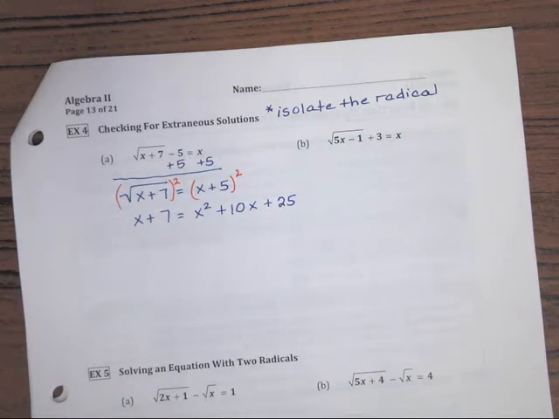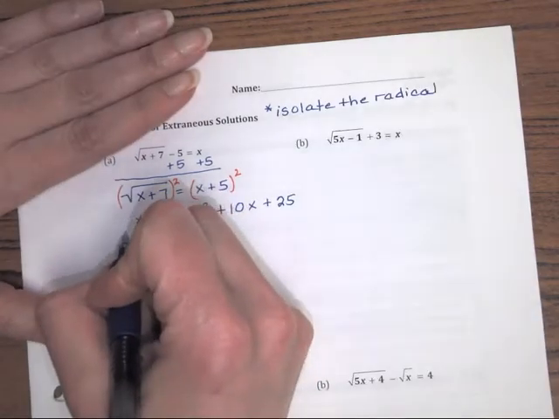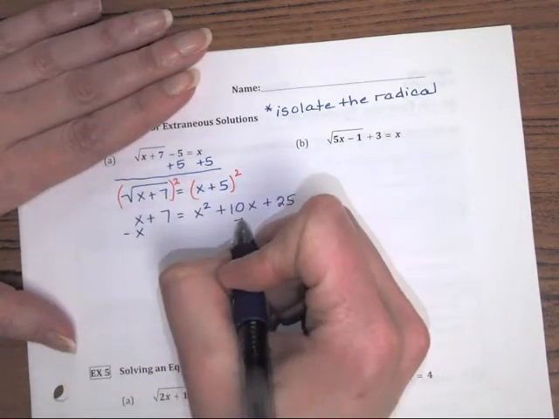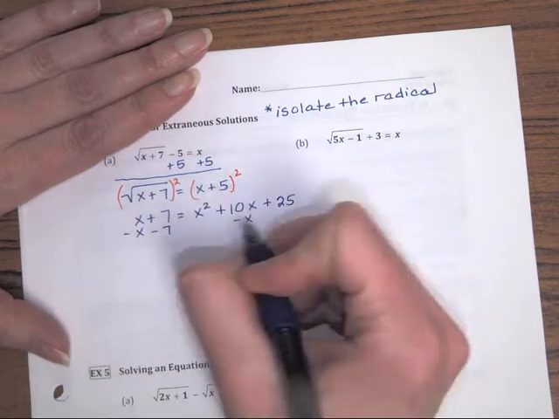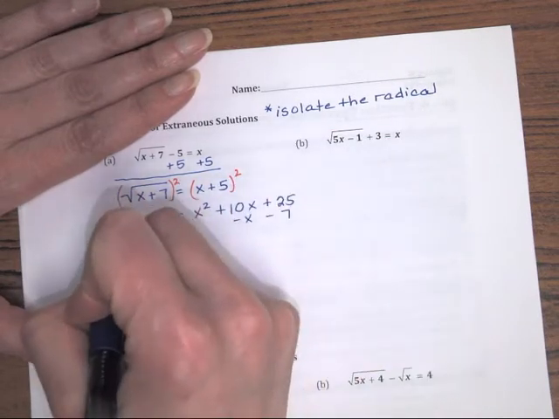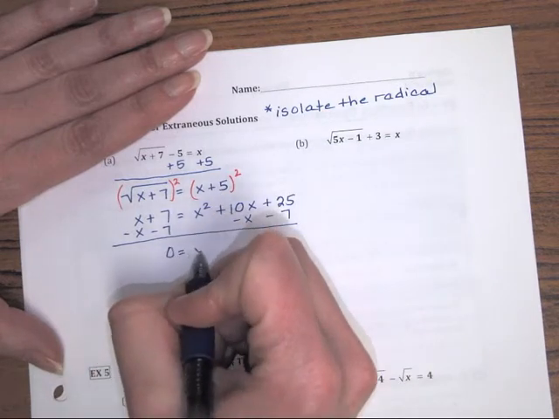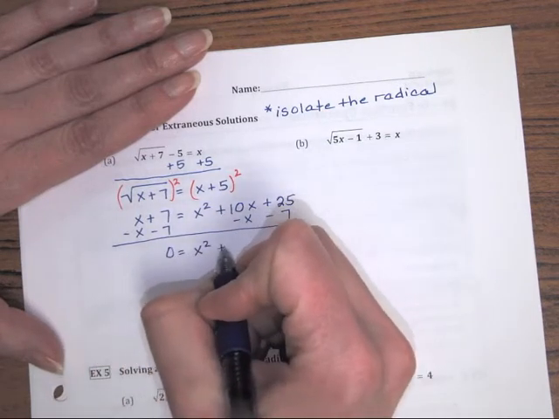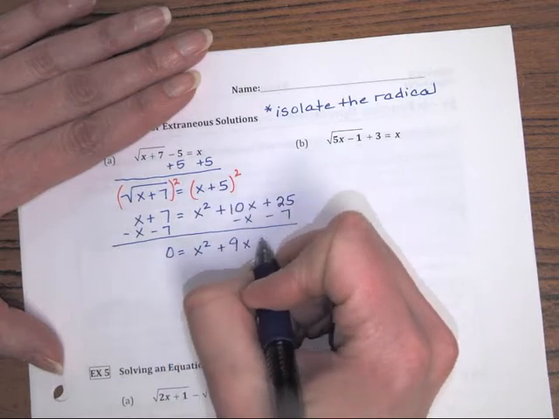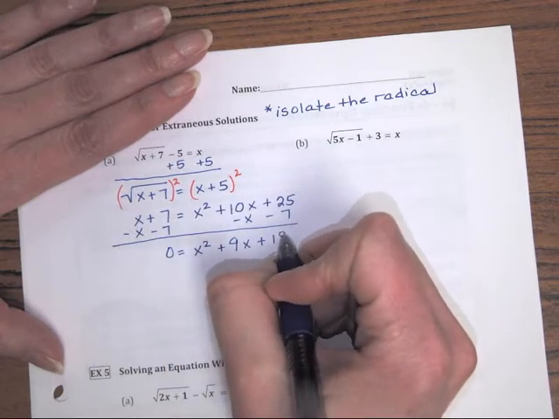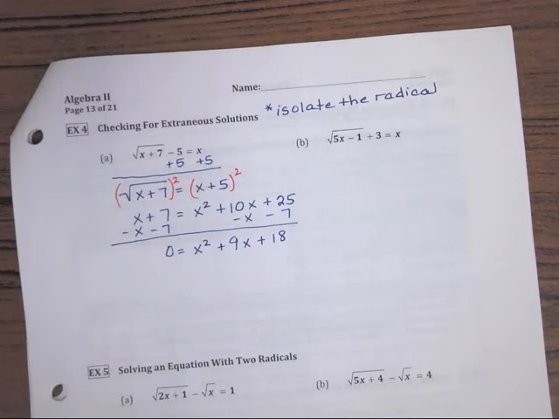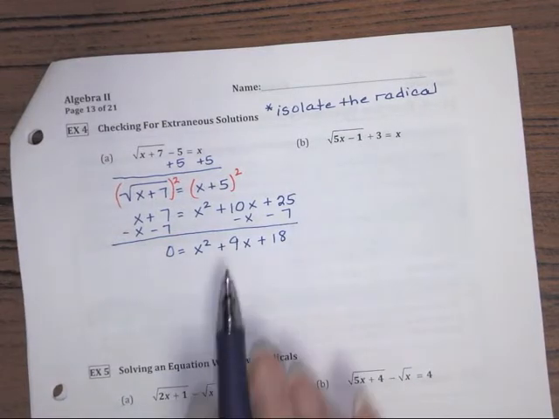Now, get everything on one side. This is now a quadratic equation, so how do we solve quadratic equations? Get everything on one side. So subtract x, subtract 7, and I've got 0 equals x squared plus 9x plus 18. Okay, what multiplies to 18 and adds to 9?